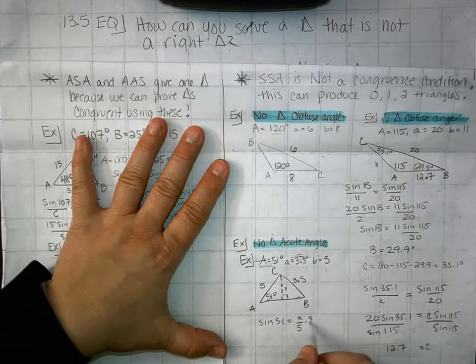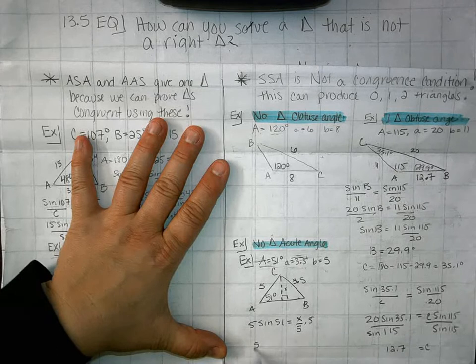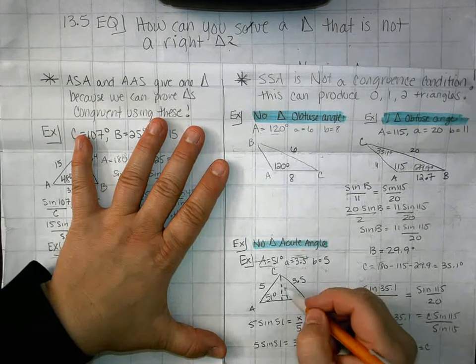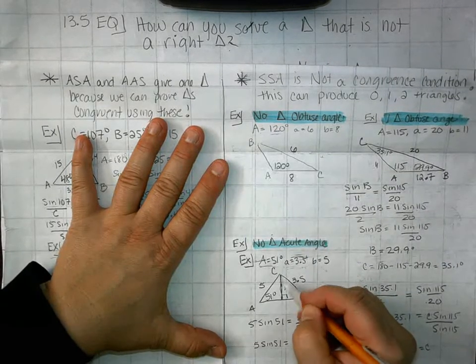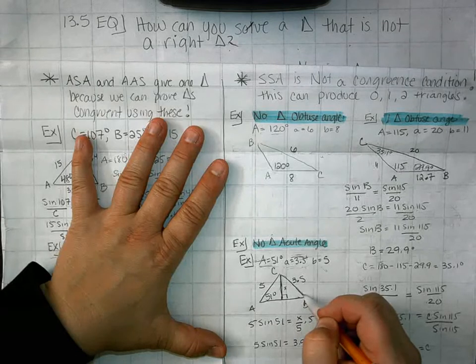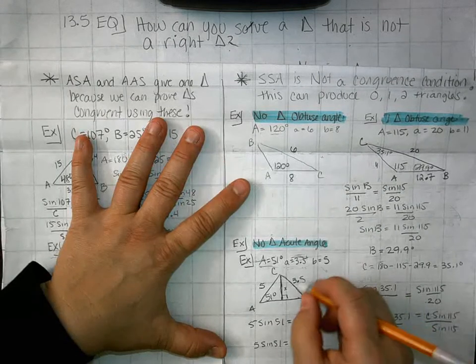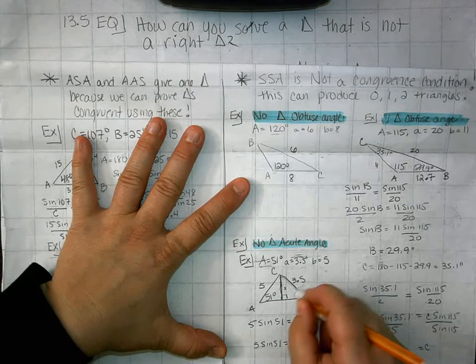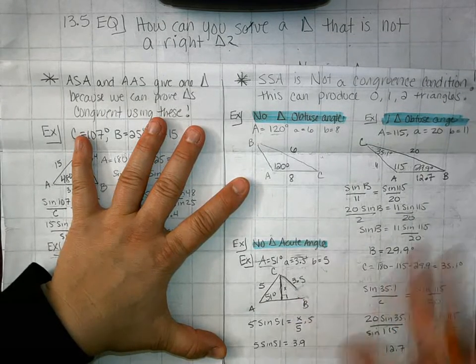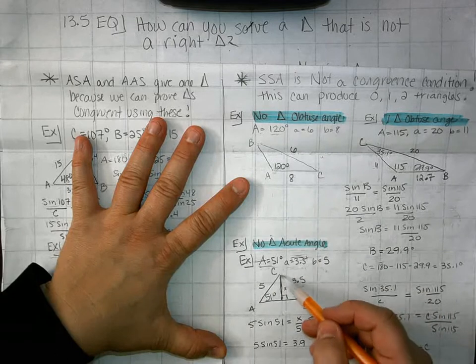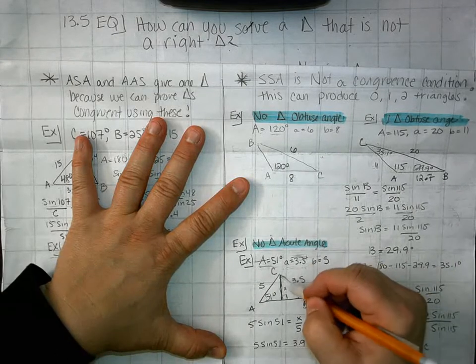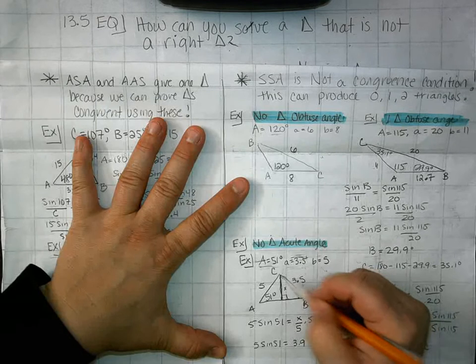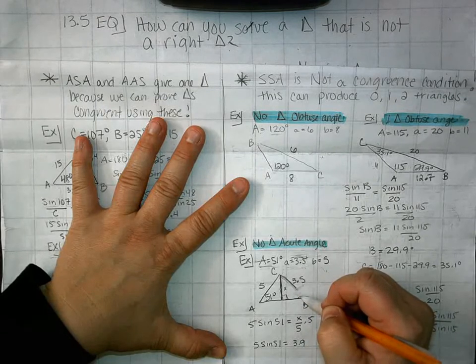I'm going to multiply both sides by 5, and I'm going to plug this into my calculator, and what I'm going to get is 3.9. Now, would it be possible for this to be 3.9 if this was only 3.5? What's going to happen is that this is not going to connect here if I actually drew it to proportion. Okay? This side A has to be bigger than the height because this is a right triangle and this would be the hypotenuse, which would be the longest side.